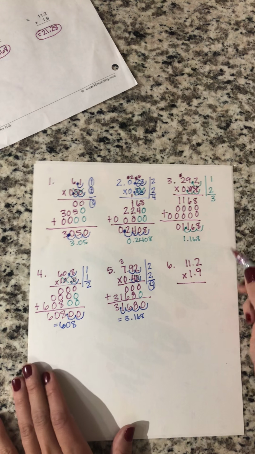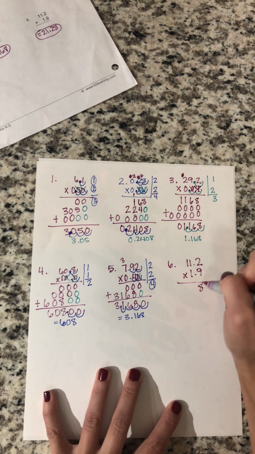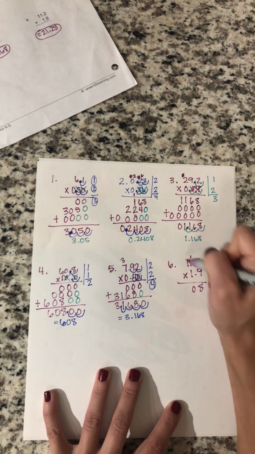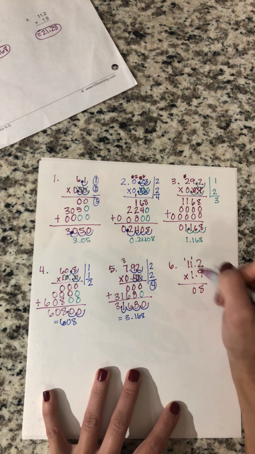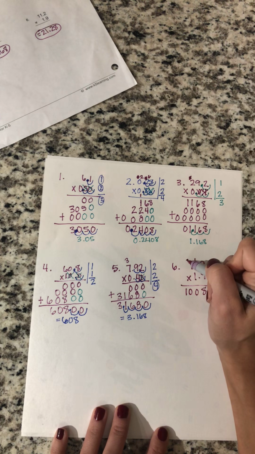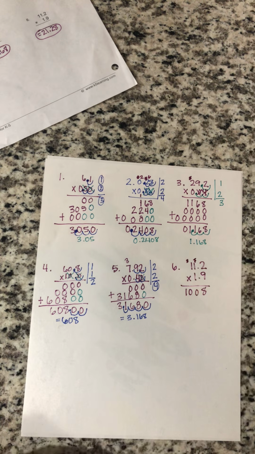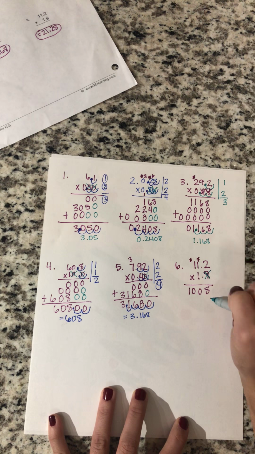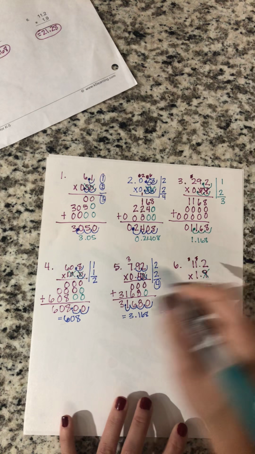9 times 2 is 18. Bring up my 1. 9 times 1 is 9 plus 1 is 10. 9 times 1 is 9 plus 1 is 10. I've now multiplied everything on the top by my 9, so I can move on. So I'm going to cross those out so they don't confuse me. Cross this out, 0. Move on to my 1.